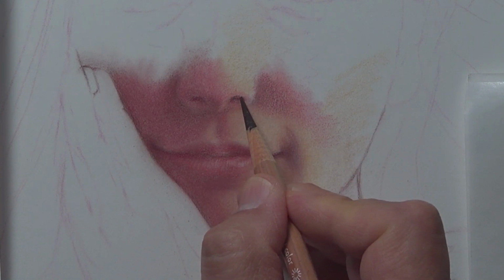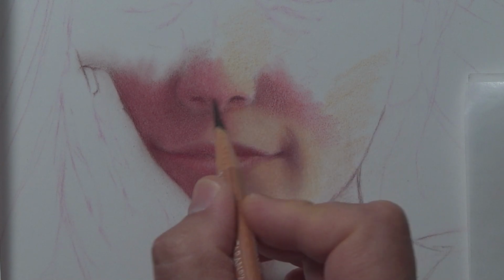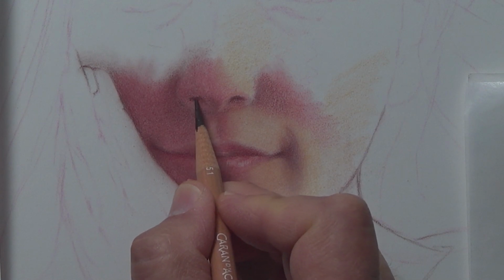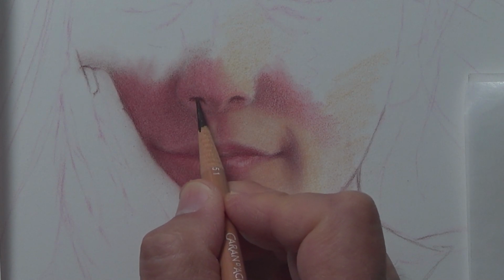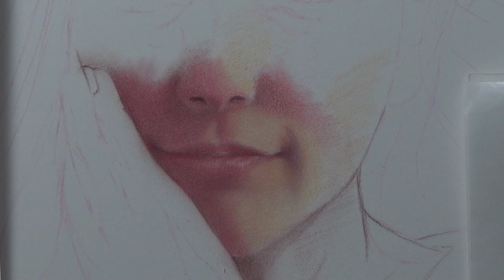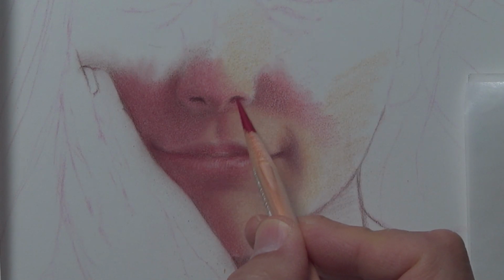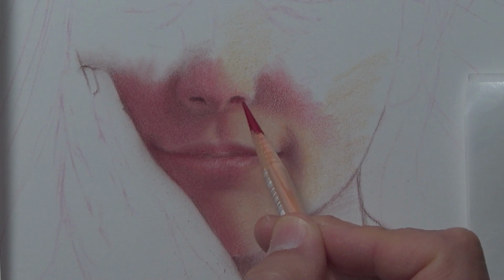I'm going to grab Warm Earth. Warm Earth 70%. Add just a small amount of this, especially though on the shadow side. And come back on this side with my red color. Add that right on top.